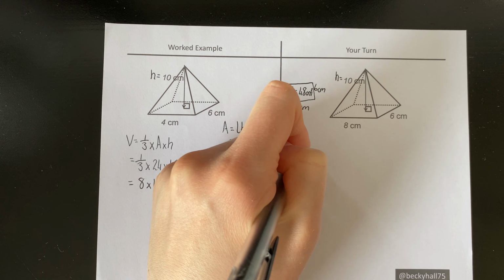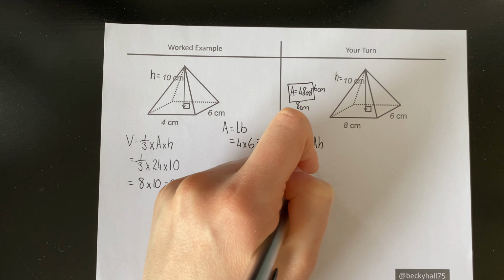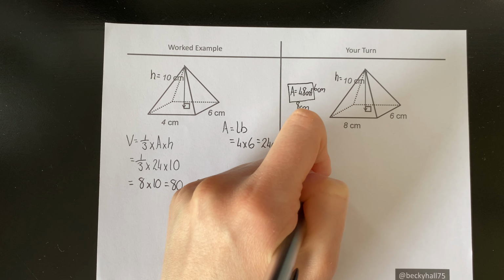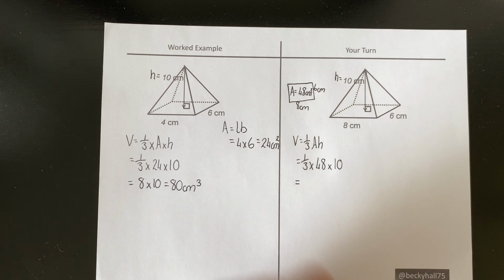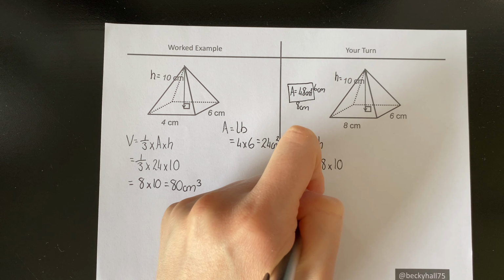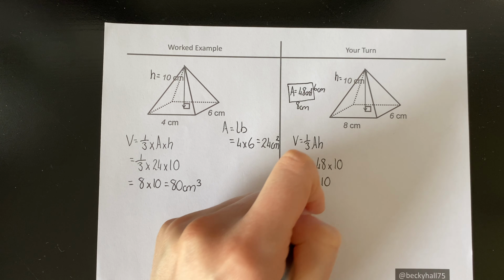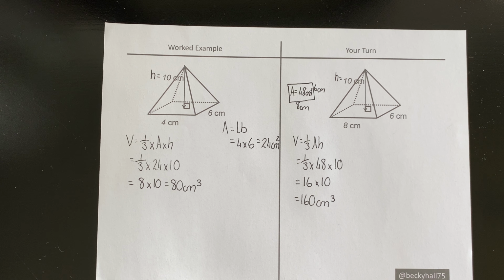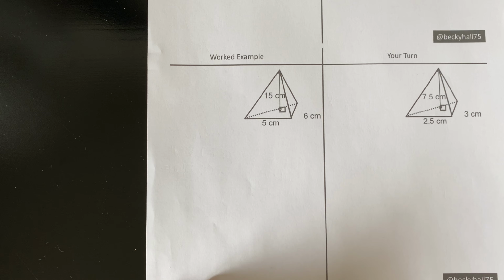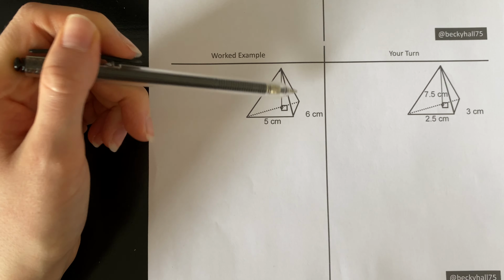So I have my formula. V equals 1/3 times the area times the height. So 1/3 times 48 times 10. 1/3 of 48 is 16. And then I can times that by 10 to get 160 centimetres cubed. Now let's look at a different base. So this time I can see that my base is a triangle.